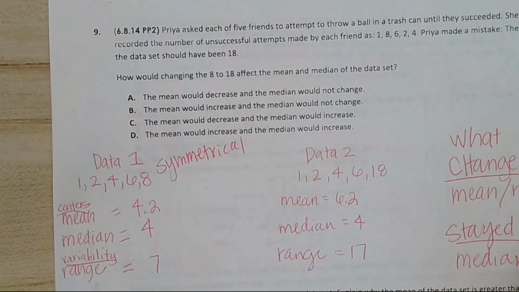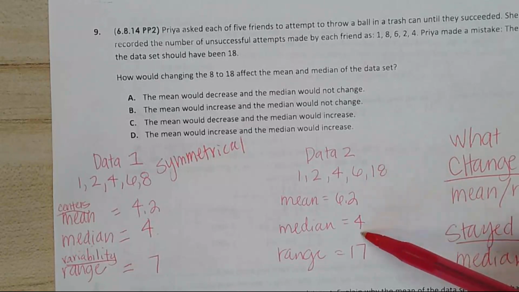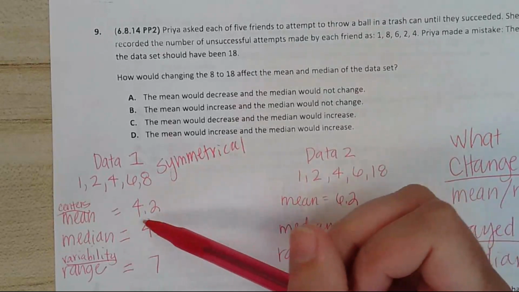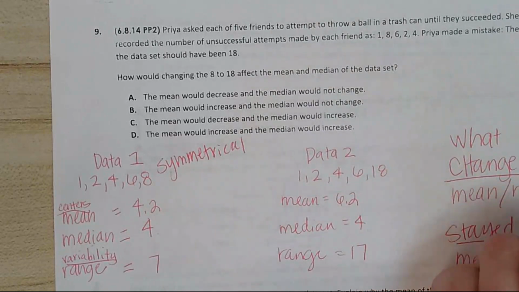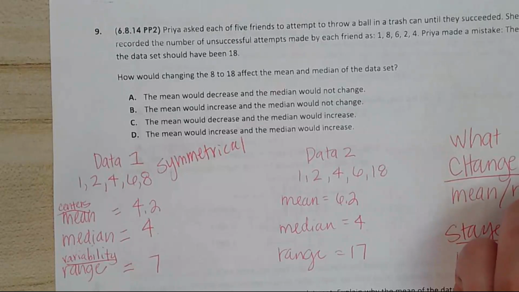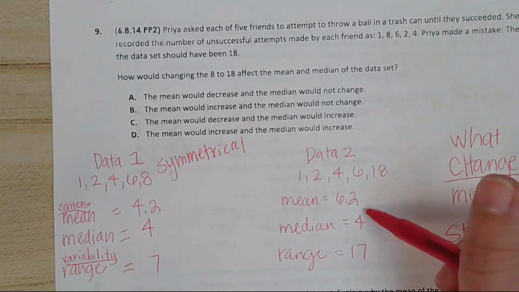Data 2, that mean and that median are far off compared to data 1. What does that mean data 2 is going to be? Skewed. But there's a main reason why it's skewed. There's this main reason why it's definitely skewed. You didn't even have to look between this.